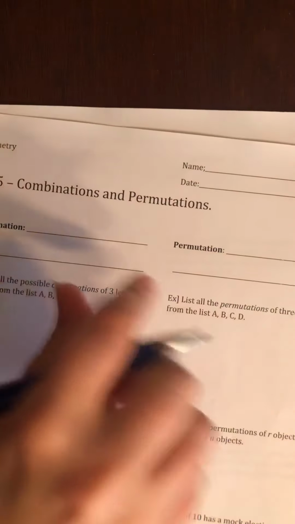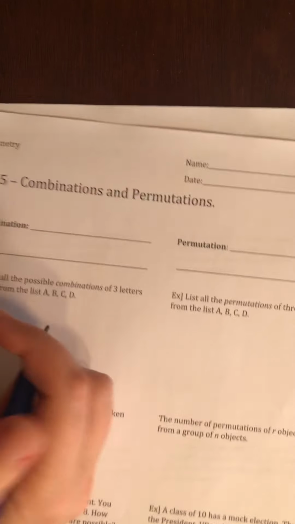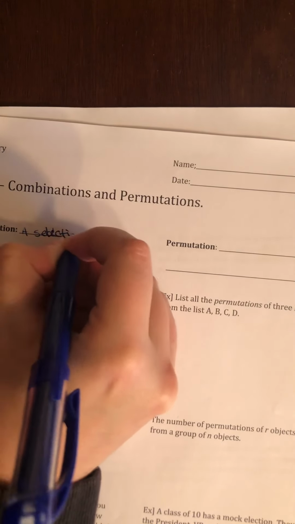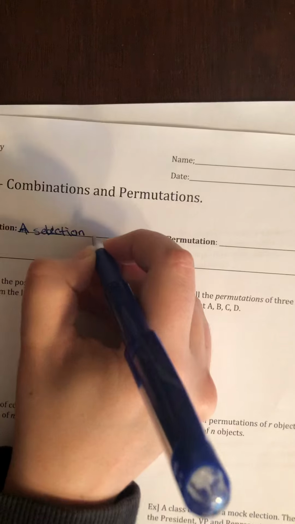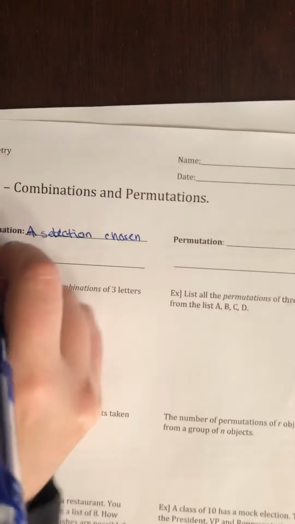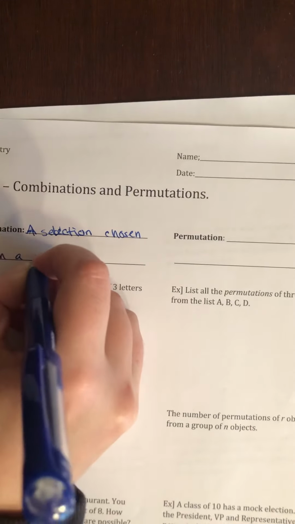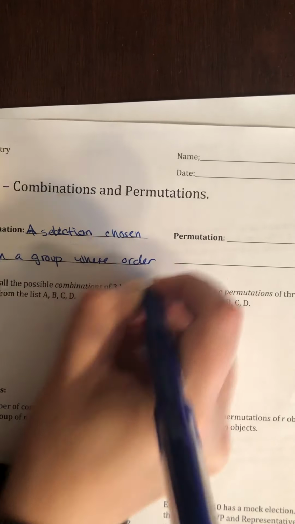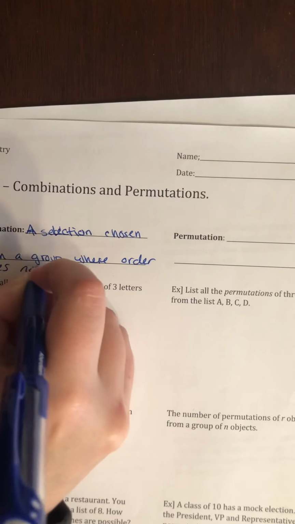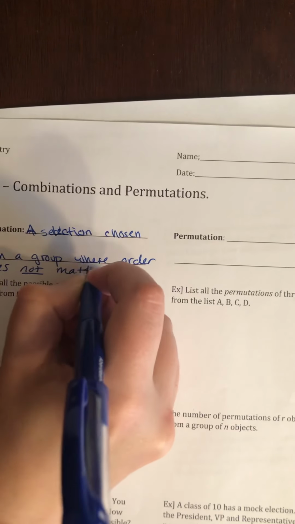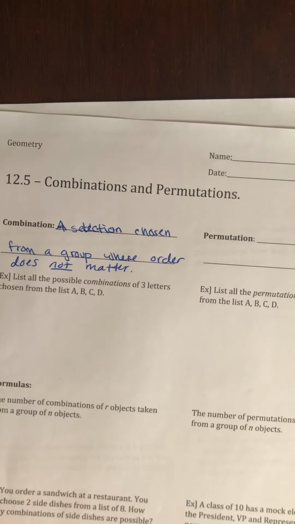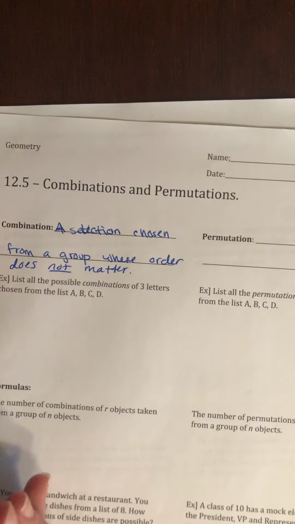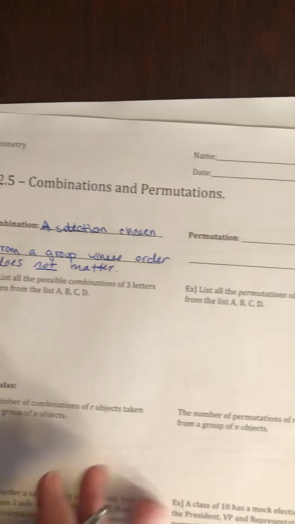So combination and permutation are different. A combination is a selection chosen from a group where order does not matter. Maybe it's a handful of M&Ms you're taking from a bowl. It doesn't matter which ones you're grabbing in what order, you're just grabbing a handful.